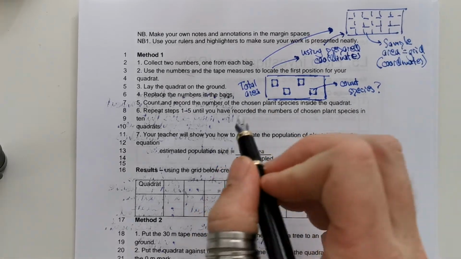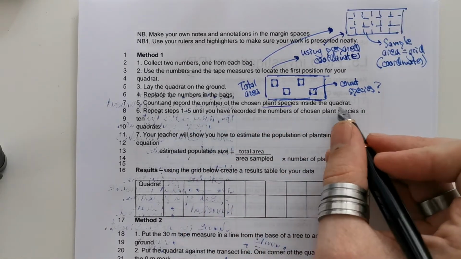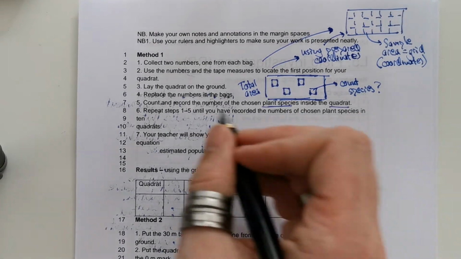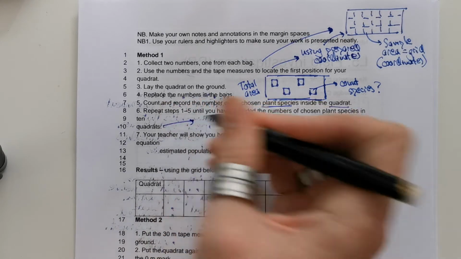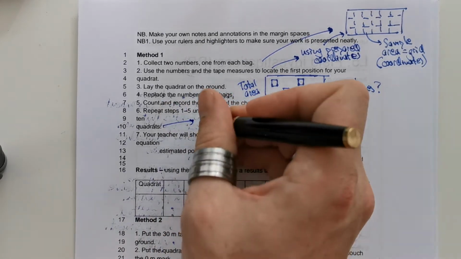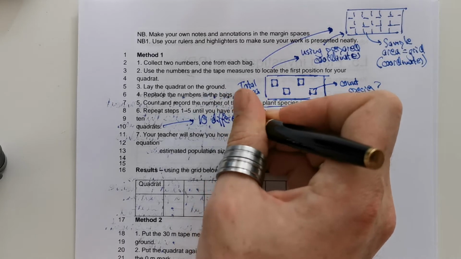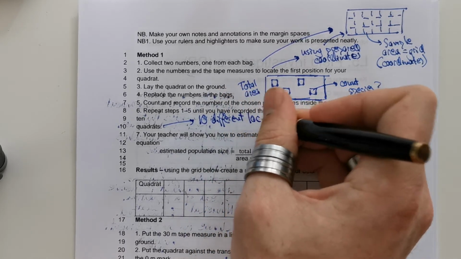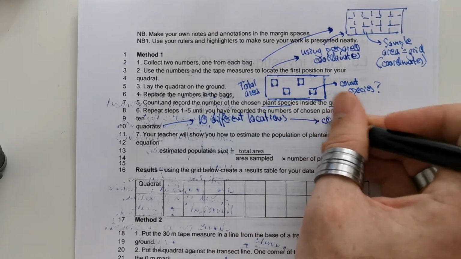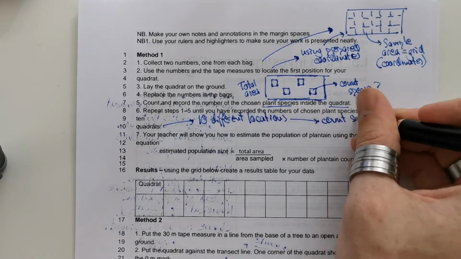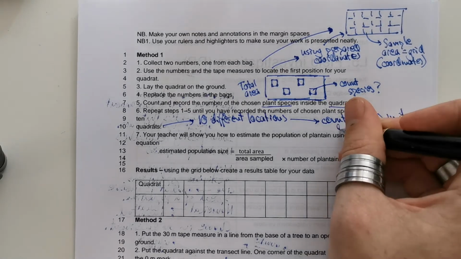Once you've done that, count the number of plant species in your quadrat, and you would repeat these steps several times so that you would put the quadrat at, let's say, 10 different locations. You would count the species in it at each.